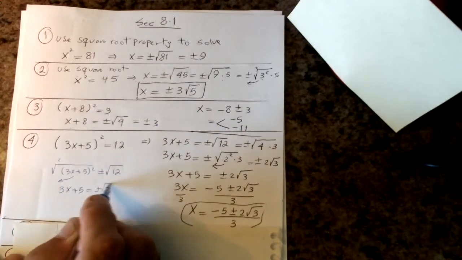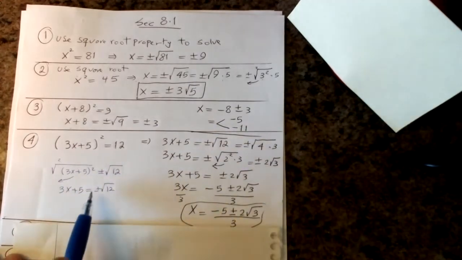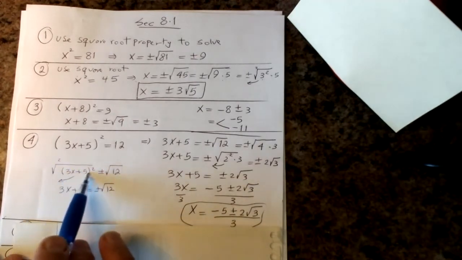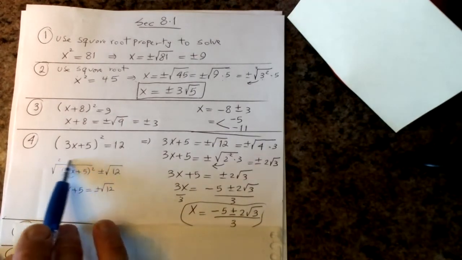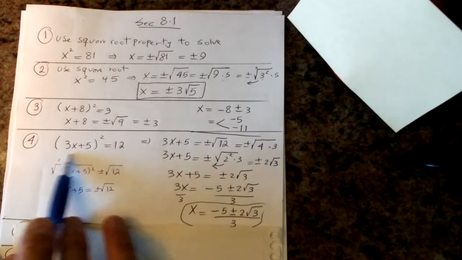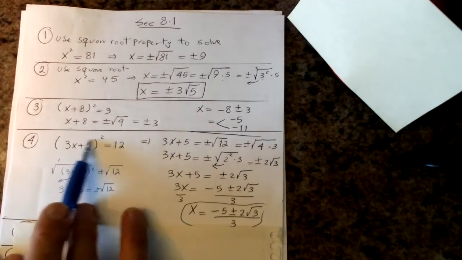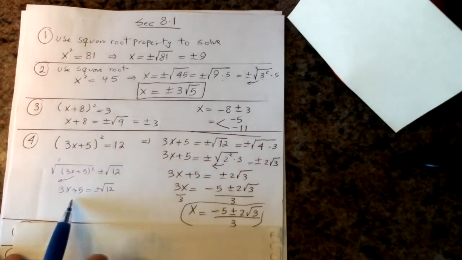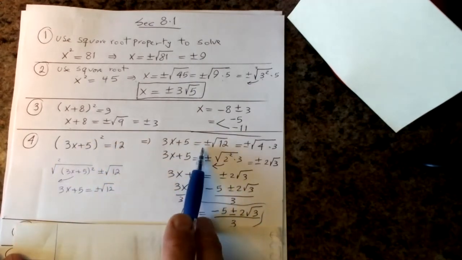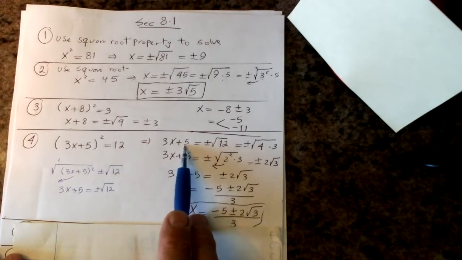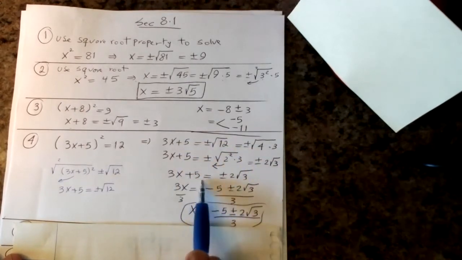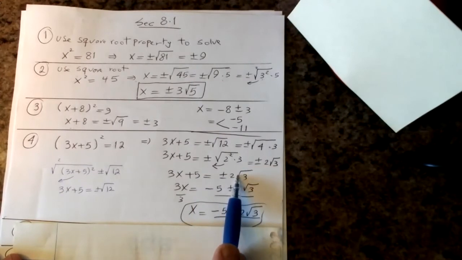Is it plus or minus radical 12? See, as I said, you don't need to put this one anymore if you understand how it works. The minute you put a square root on both sides, this 3x plus 5, the 2 and 2 cancel, and it comes out. And the rest is here. Now I need to take 5 to the other side. So you put a 5 on this side, divide by 3.